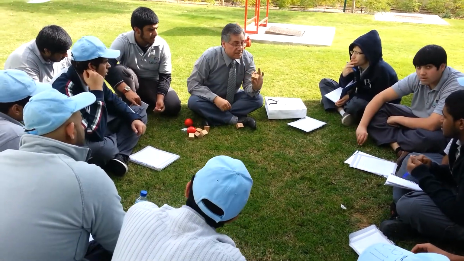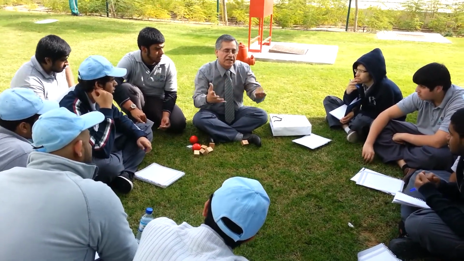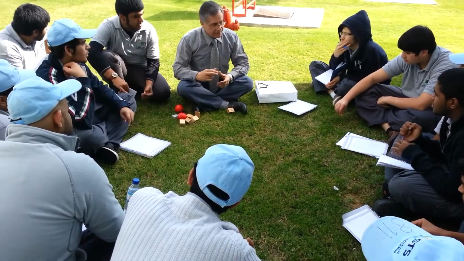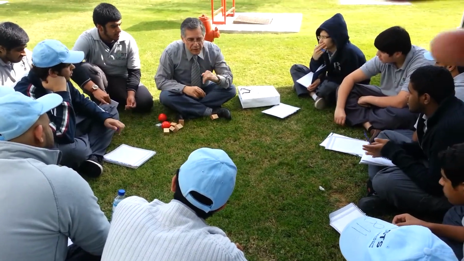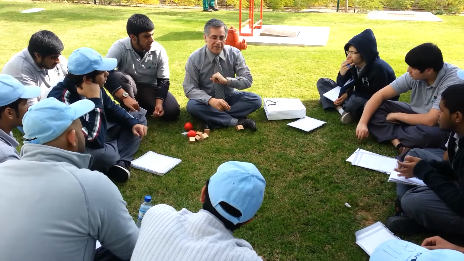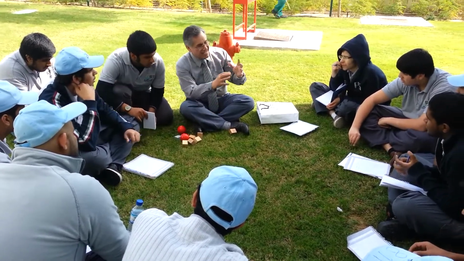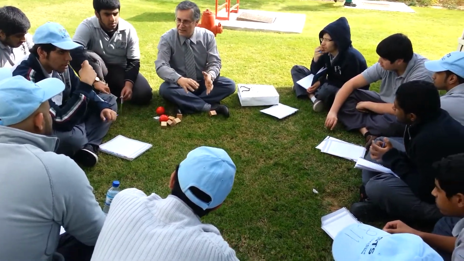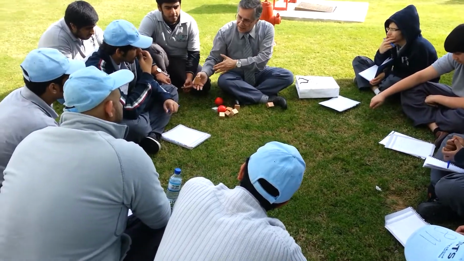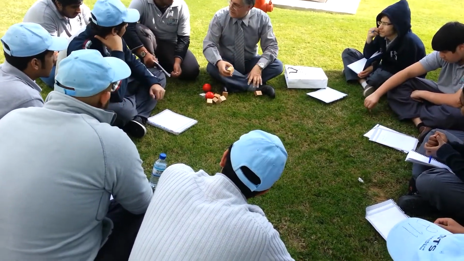What's the probability of not getting an even number then? 3 over 6. What is the probability of getting an odd number? 3 over 6. So getting an odd number is opposite to getting even numbers.